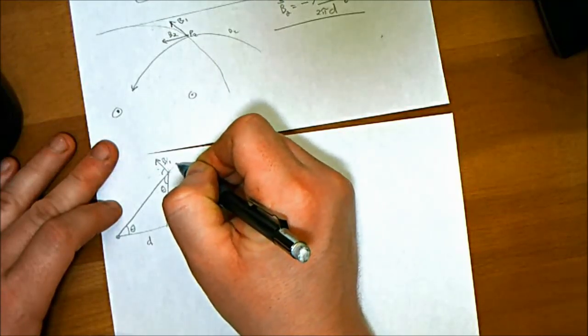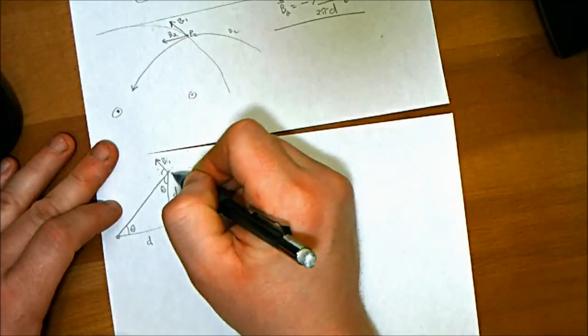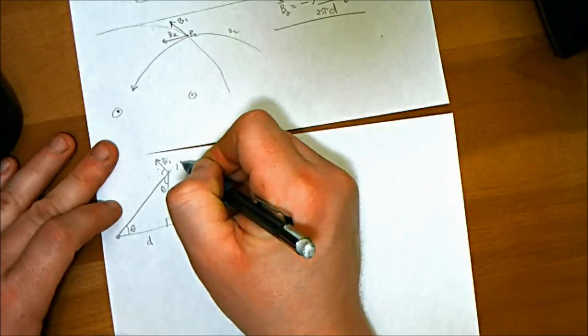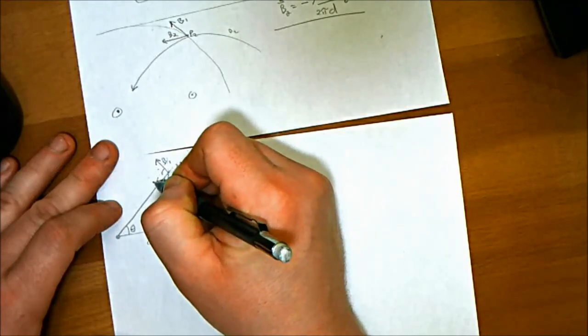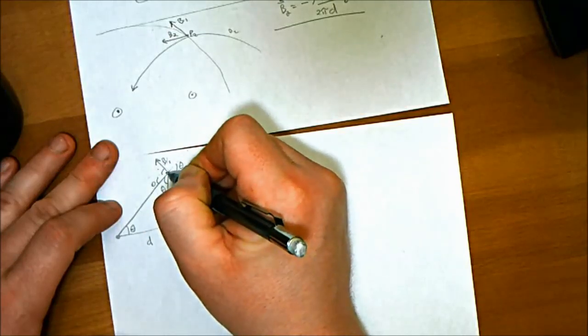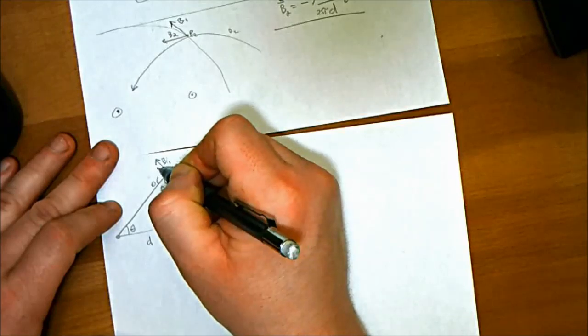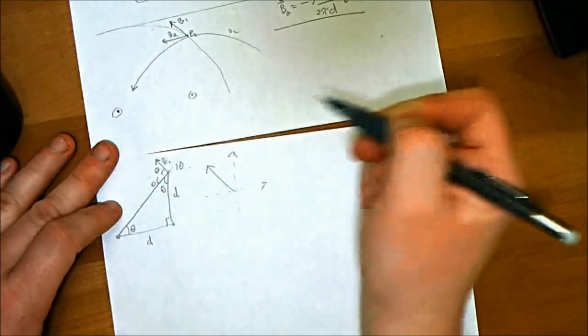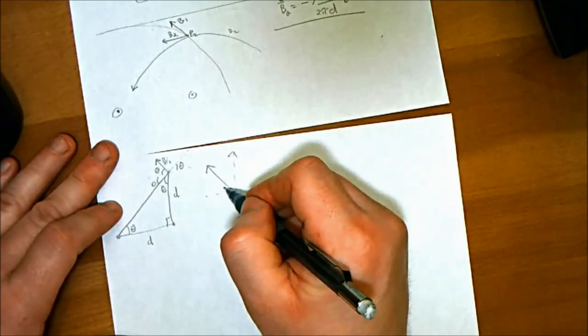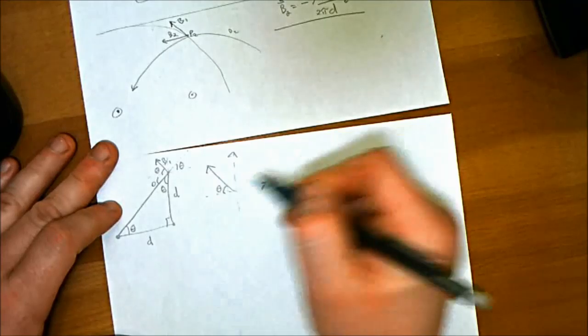If we extend the line of the triangle upwards, we'll know that this is also theta, which means this is theta. This is a 90-degree angle, so this angle would be 90 minus theta, but since it's an equilateral triangle, 90 minus theta just equals theta. The two angles are equal. So that means this angle is theta.